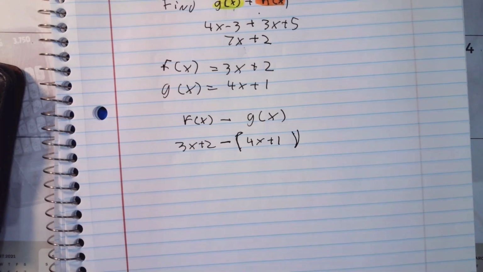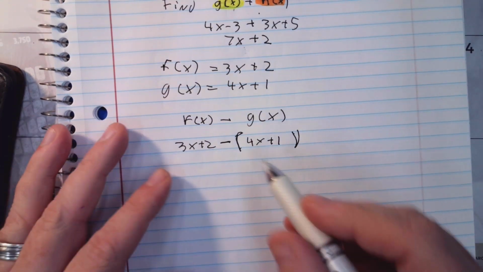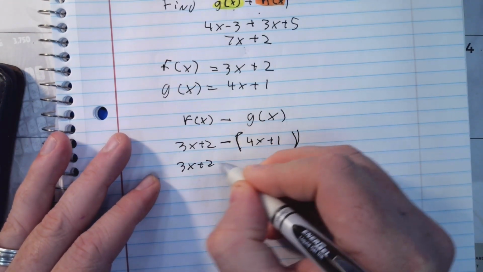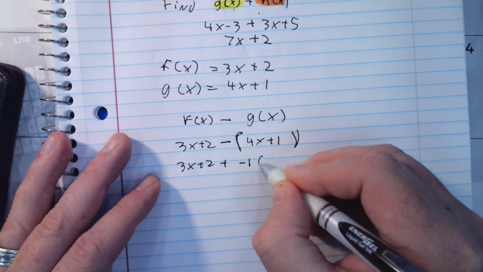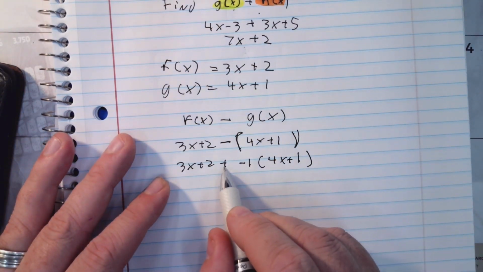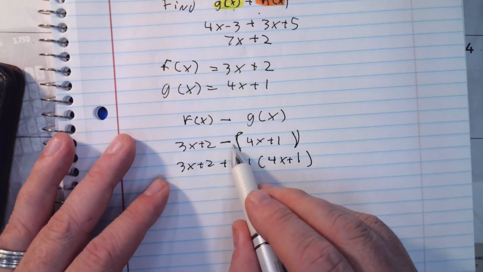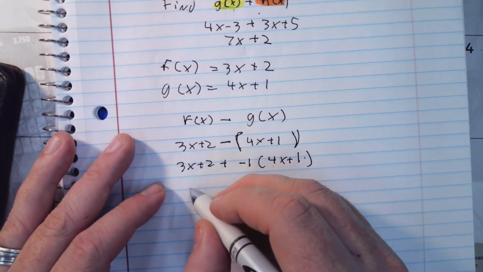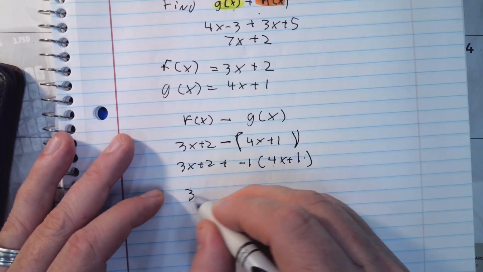So what I'm going to do is I'm going to change this, and we've done this before. I'm going to change this into this. Right? Because what I have to do when I have a minus in front of something like this, I have to multiply. Okay, we're not going to do a lot of these, but we have some.